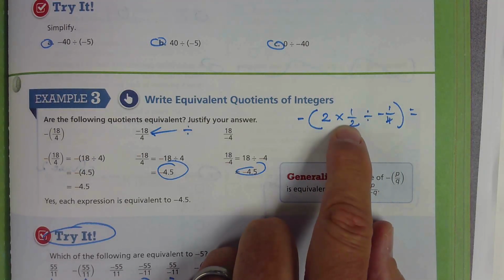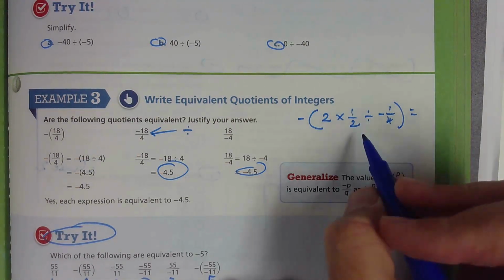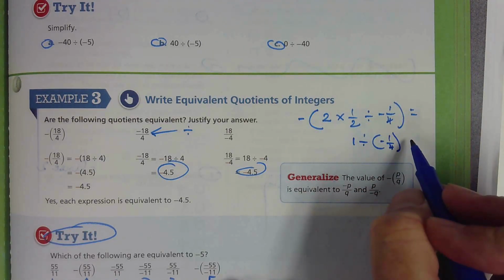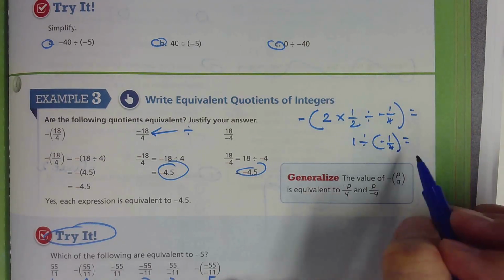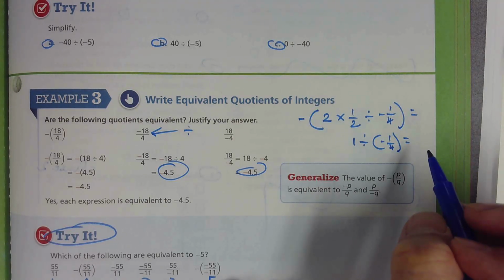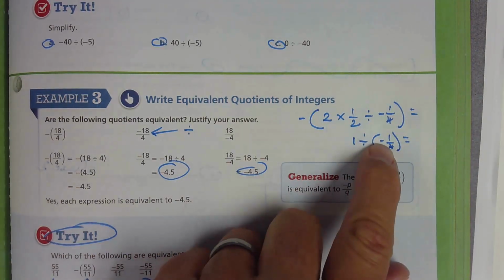2 times 1/2 is 1. 1 divided by a -1/4 is what? What's 1 divided by 1/4? Awfully quiet. What's 1 divided by 1/4? 4. 4, thank you. But remember, that was negative.